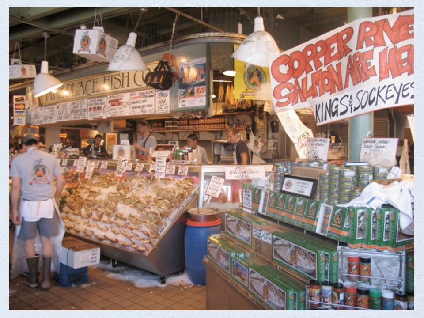Next one. This might be a little bit more familiar to some people, especially if you look very closely at some of the signage, how things are written, some of the words. Obviously, this is a fish market, at least this part of it, talking about different types of salmon, looks like crabs, things like that.